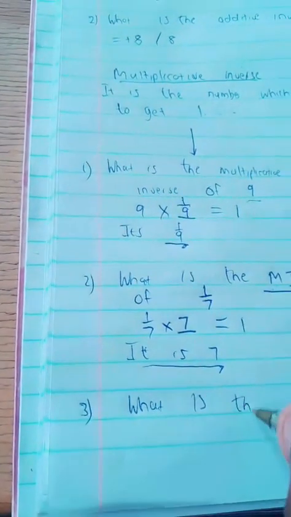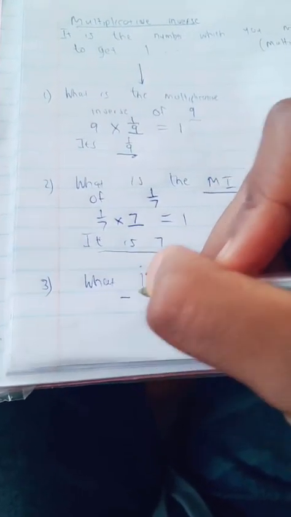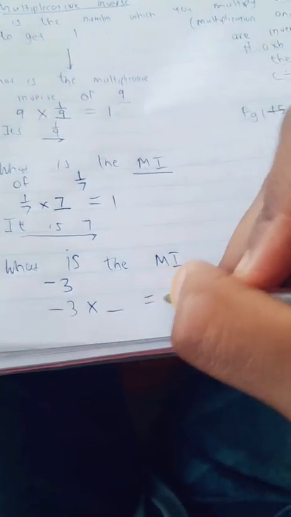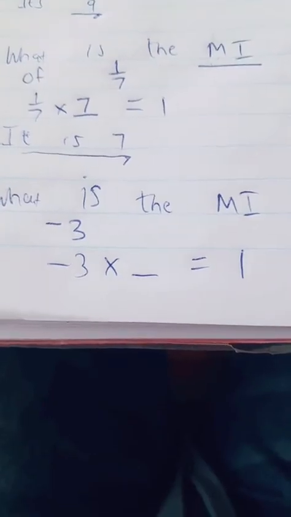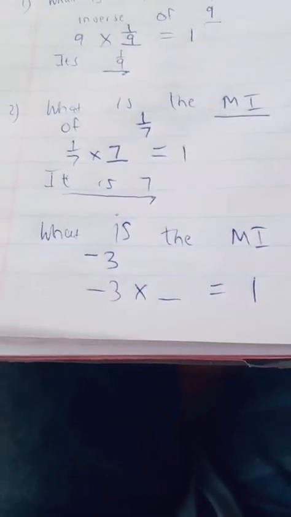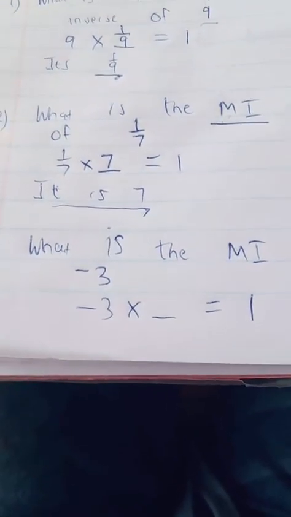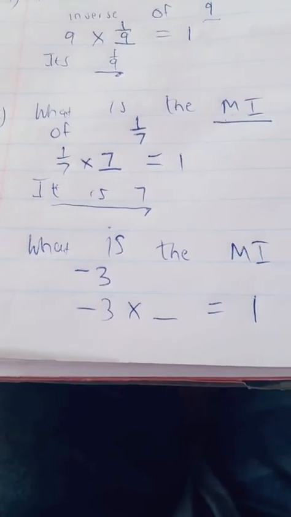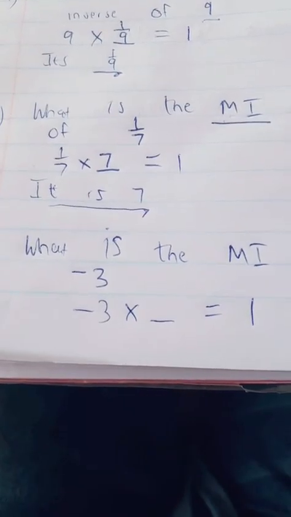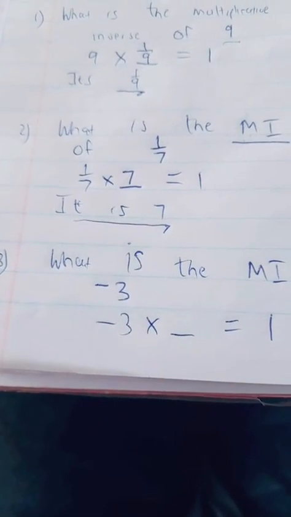Just going to do 2 more. What is the MI? Remember, MI stands for multiplicative inverse. What is the multiplicative inverse of -3? So the question is, what do I have to multiply -3 by to get 1? Lesejo, you've answered. What does everybody else say? Kay says 3. Audrey says 1 over 3.